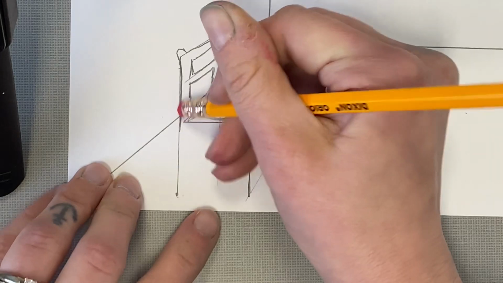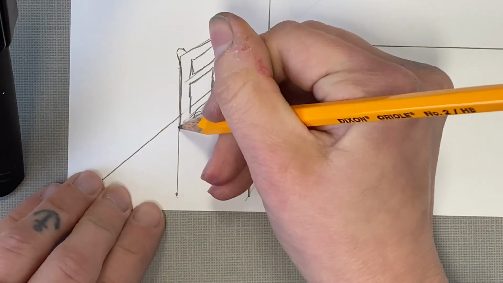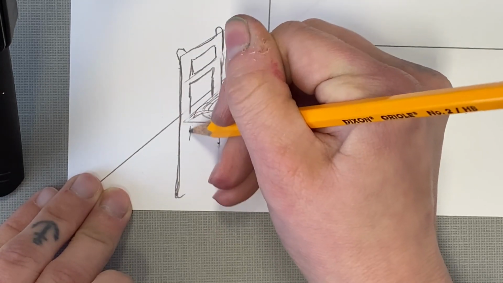I can erase this guiding line here in the middle and turn this into an actual chair leg.